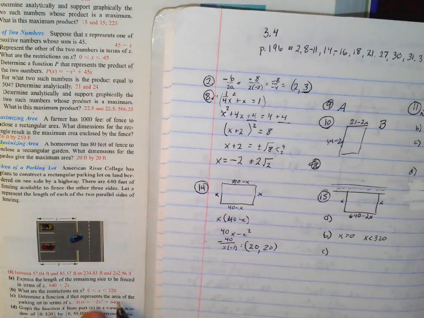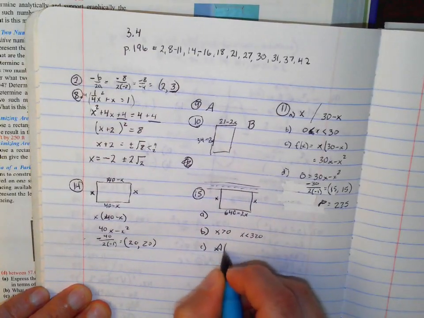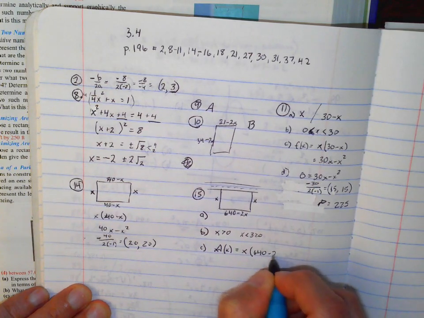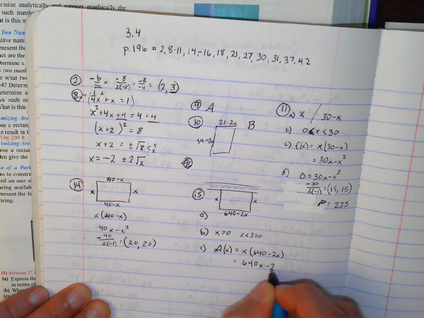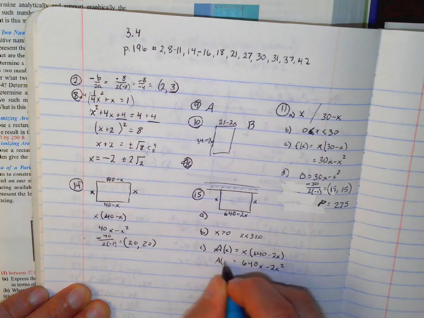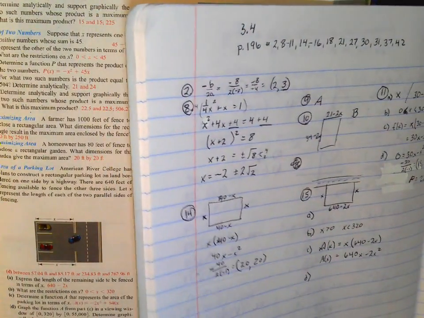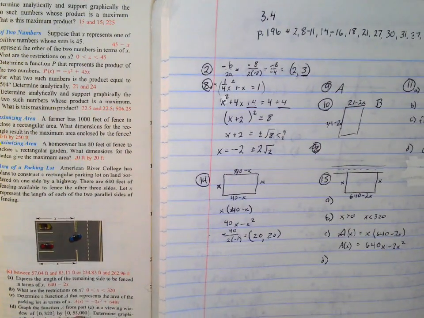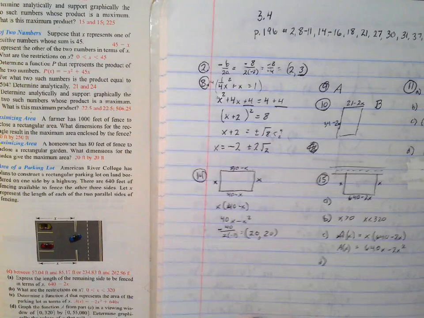Okay, the area would be length times width. So I'll put it in terms of x. Area is equal to our length times our width, which equals 640x minus 2x squared. Okay, and then part D asks you to put it in a graphing window, so you can do that in Desmos too. Determine graphically the values that will give you an area between 30,000 and 40,000.